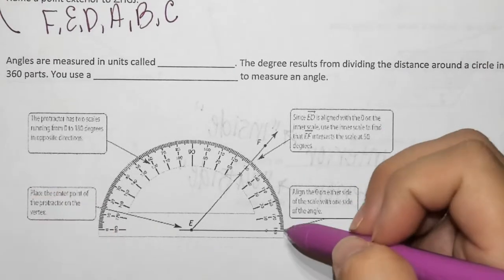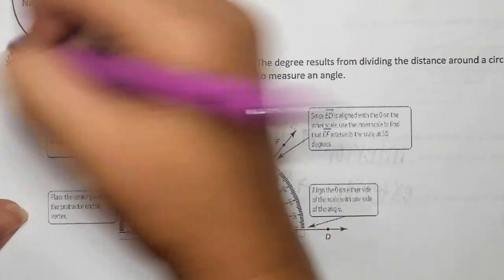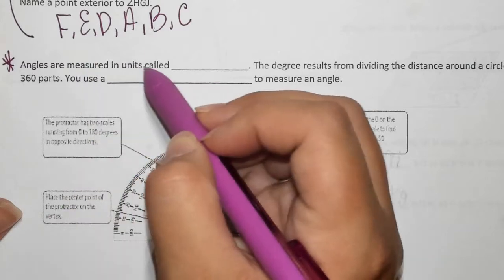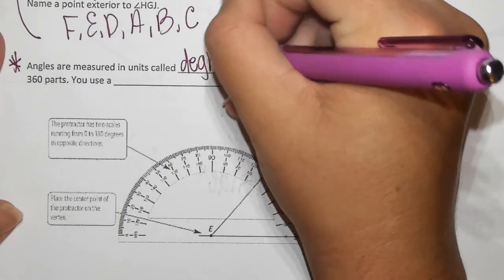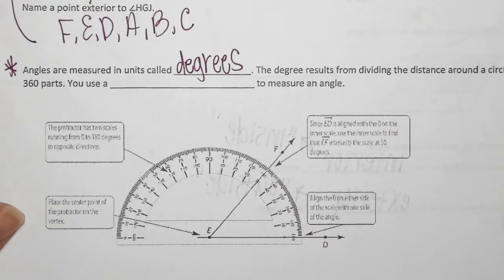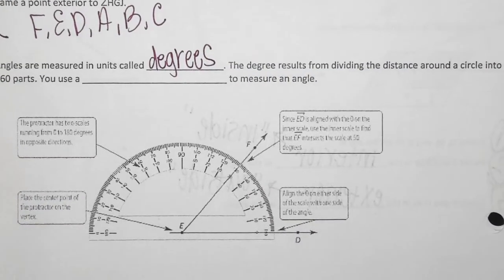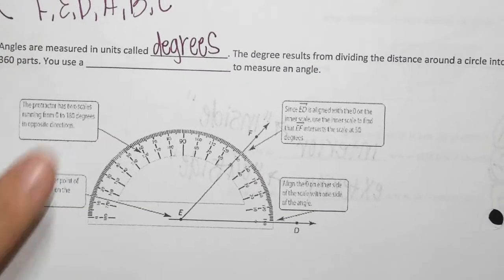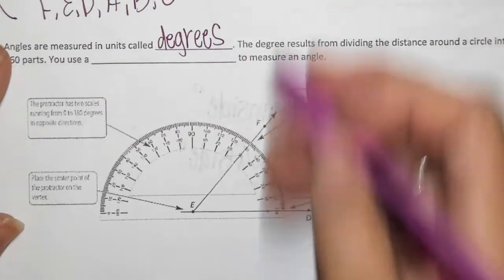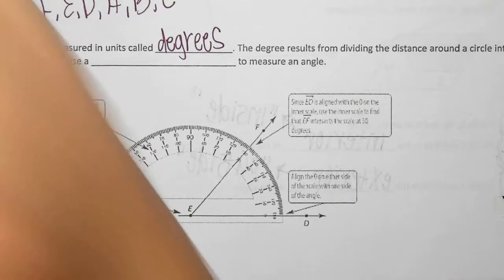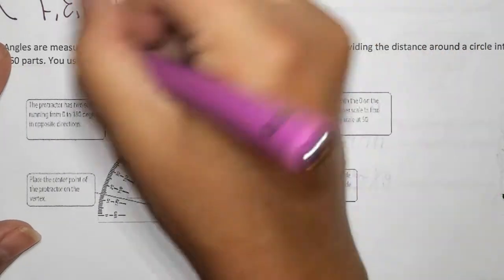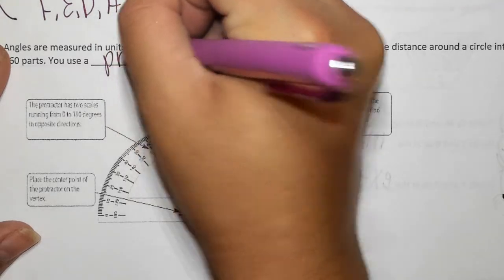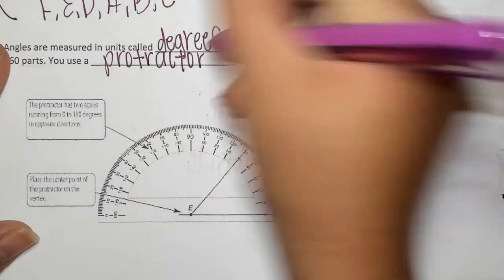Okay, so next, this is on your vocab quiz tomorrow. Angles are measured in units called, what do we use? Degrees. So that 360 degrees comes from a whole circle. In order to measure an angle, we use this little fancy thing that I put on your desk. What's this called? Protractor.